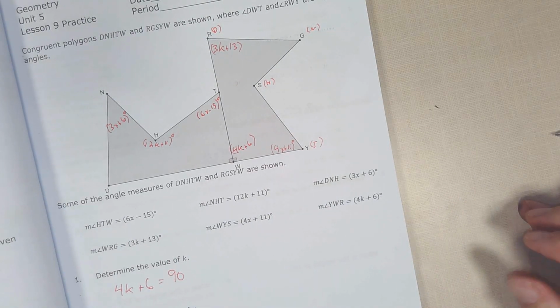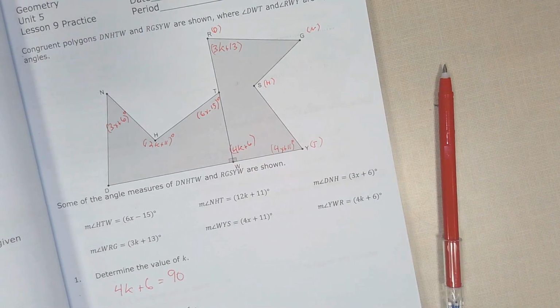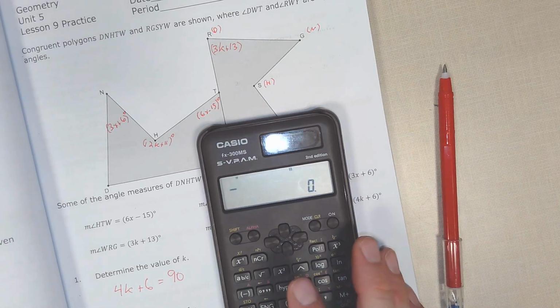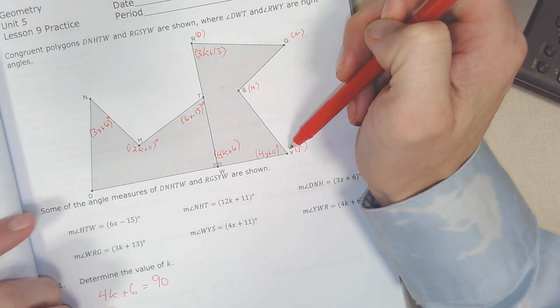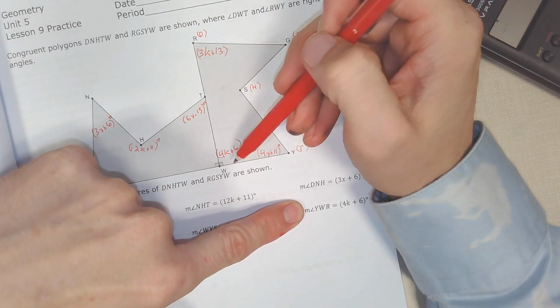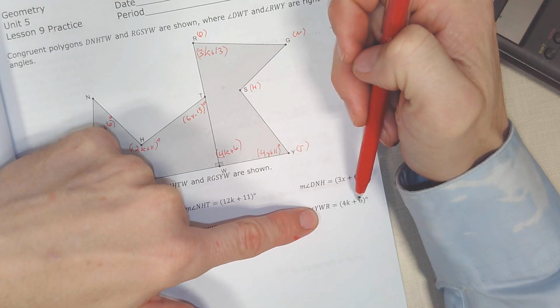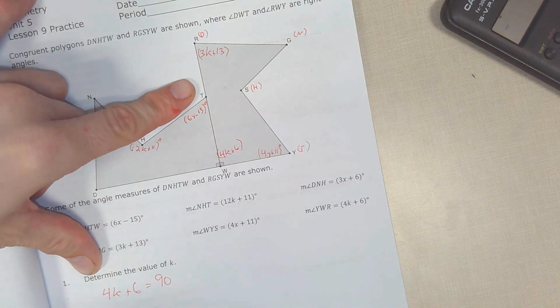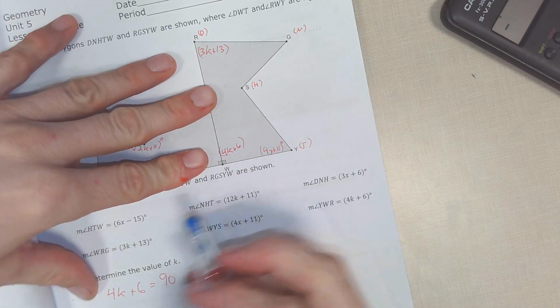Let me grab a calculator. Okay, calculator has been gotten. So I was able to say that this angle YWR is a 90 degree angle, and it equals 4k plus 6. Let me show some more work.